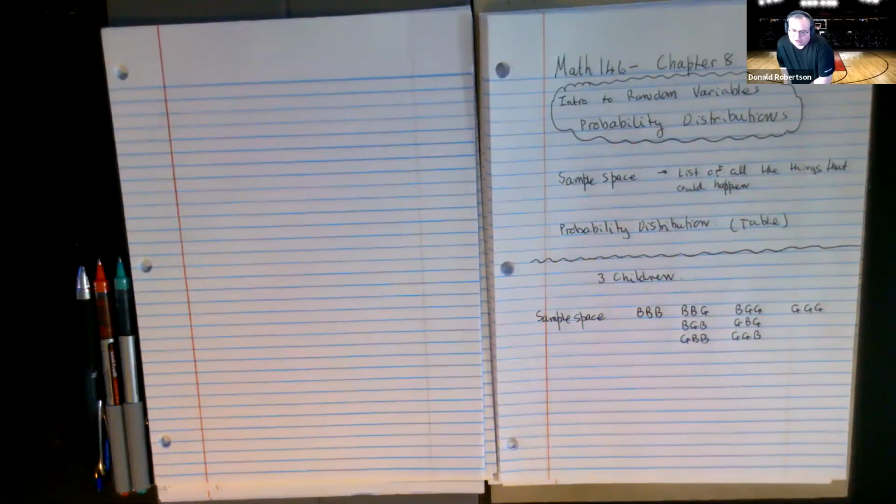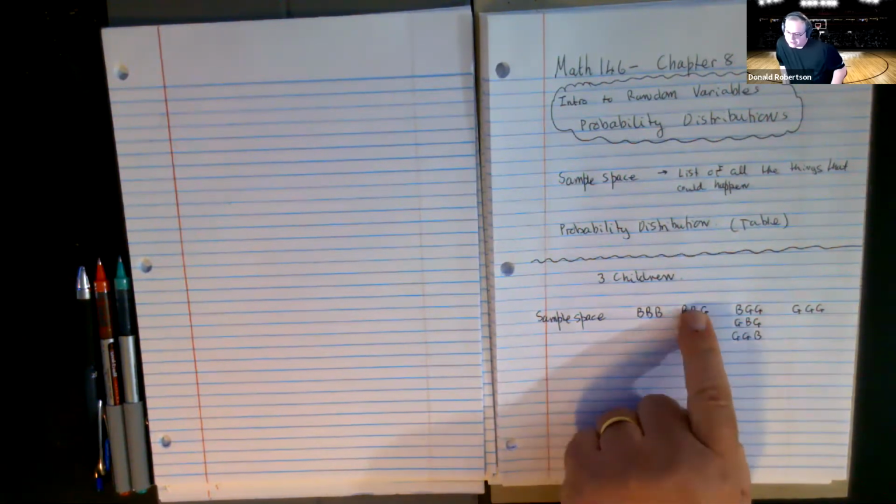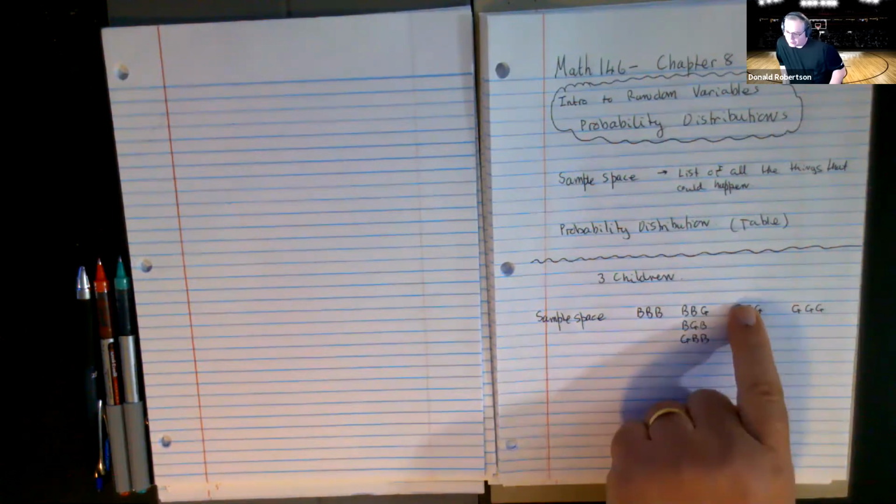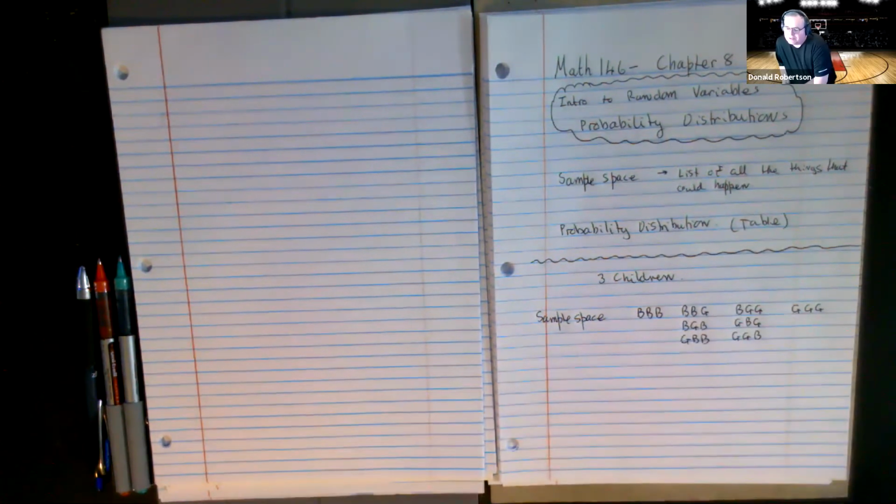Now, it's a good idea when you're writing down sample spaces that you have some kind of systematic way of doing it. Have you noticed that the way I did it was all the boys, all the ways of getting 2 boys, all the ways of getting 1 boy, and then all the ways of getting no boys, which was 3 girls. Now, by doing that, can you see there's 8 of them? And I know I've got them all.